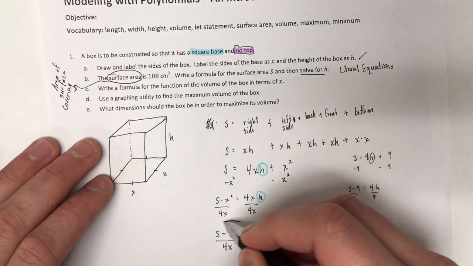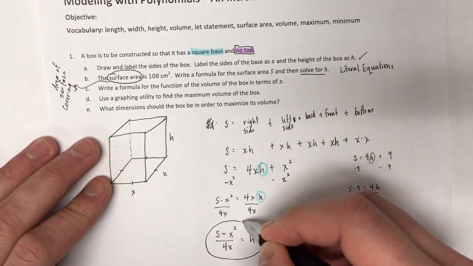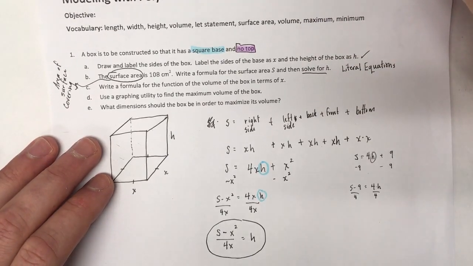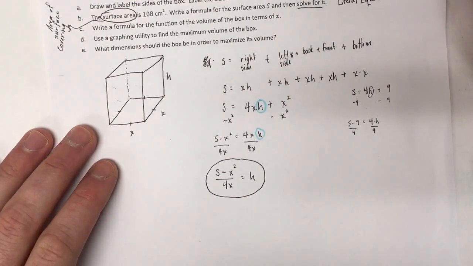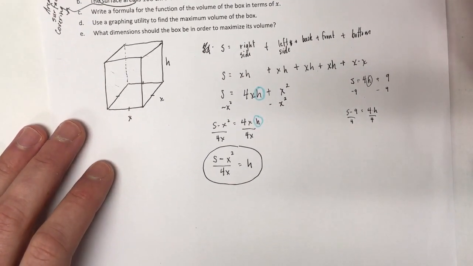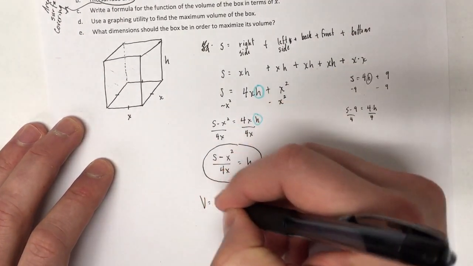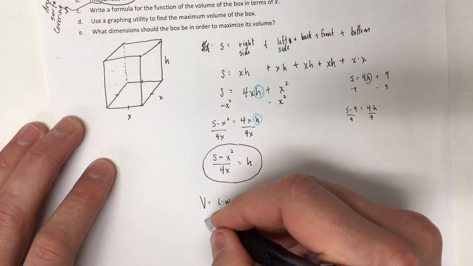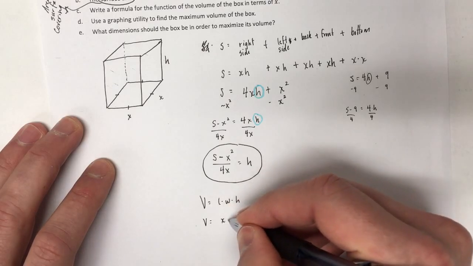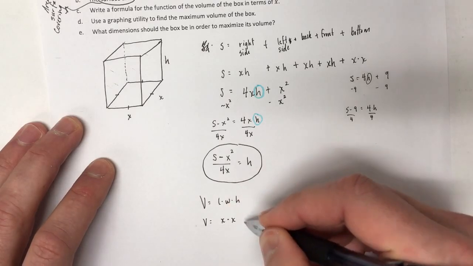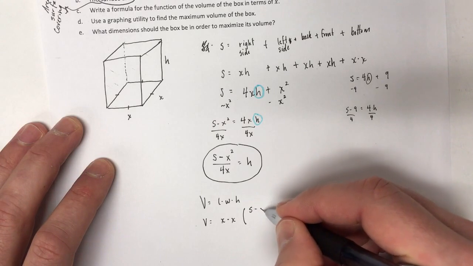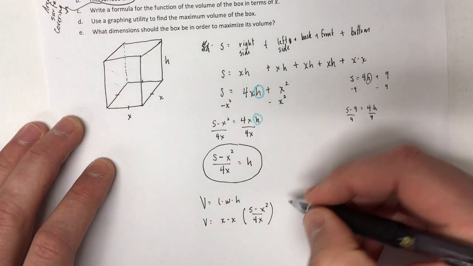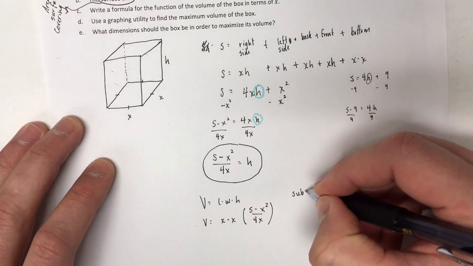And so I'm just going to circle this so I bring my attention to it later on. It's going to be important. So now I've solved for h. Letter C says, write a formula for a function of the volume. Well, if I remember correctly, volume is length times width times height. Well, my length and my width are both x's. X times x times h. H is s minus x squared divided by 4x. And you've got to remember that you're substituting.